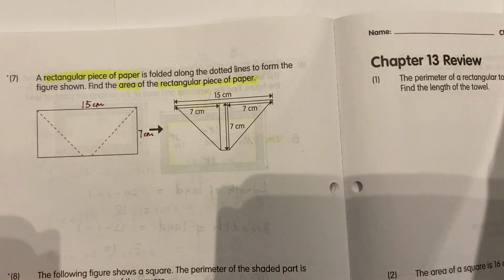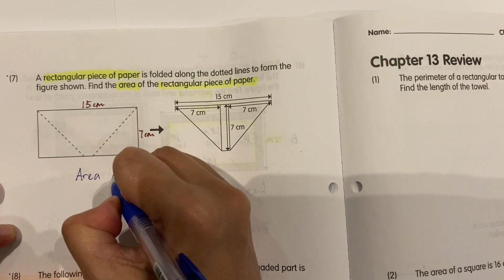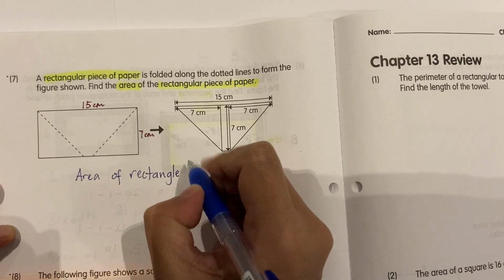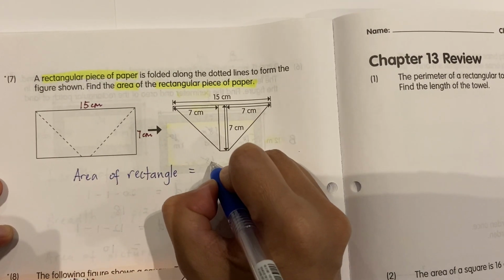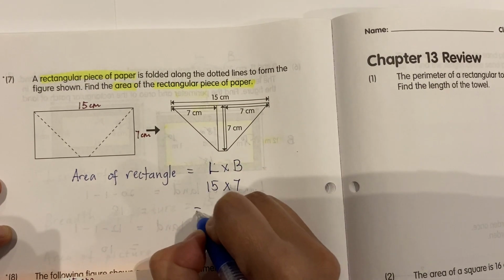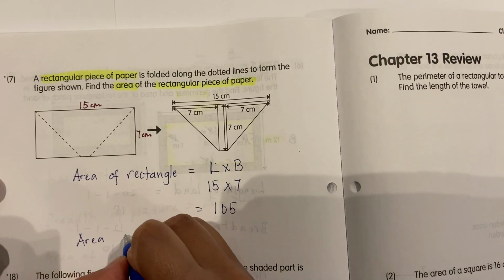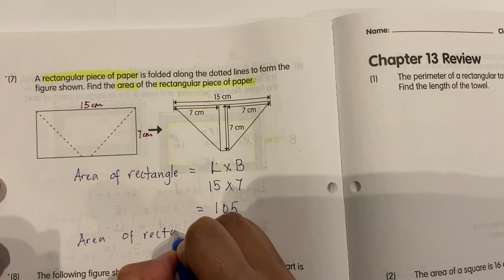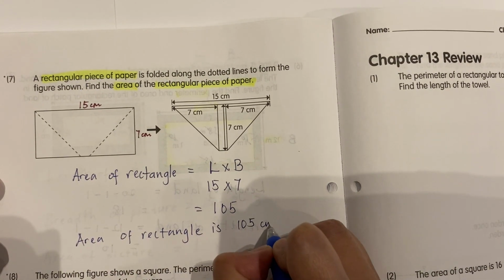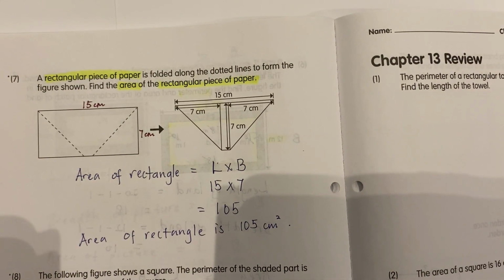So the area of the rectangle equals length times breadth, that is 15 times 7 equals 105. That's it. So the area of the rectangle is 105 square centimeters. That's your answer.